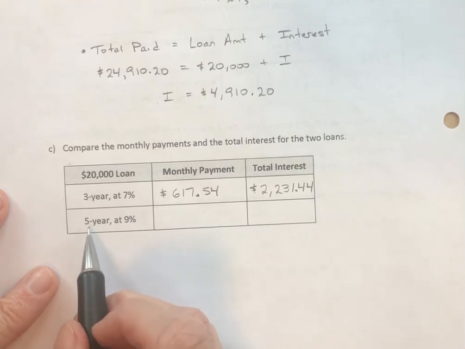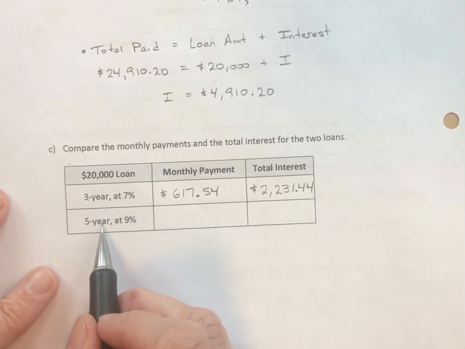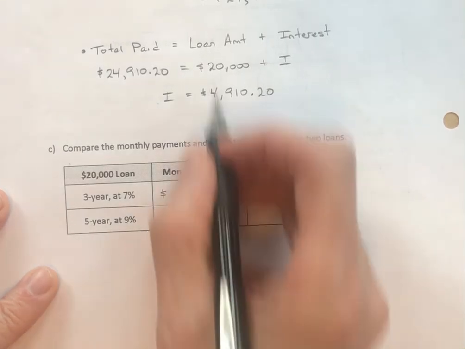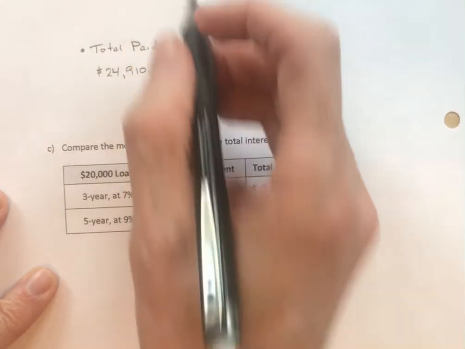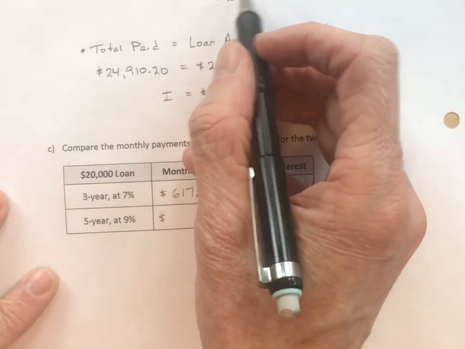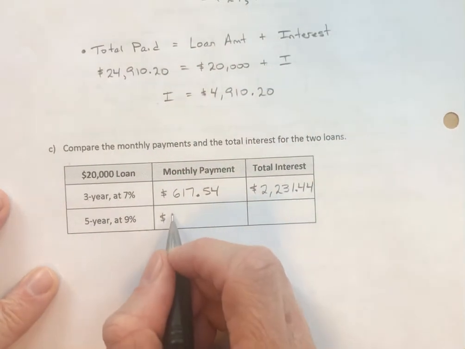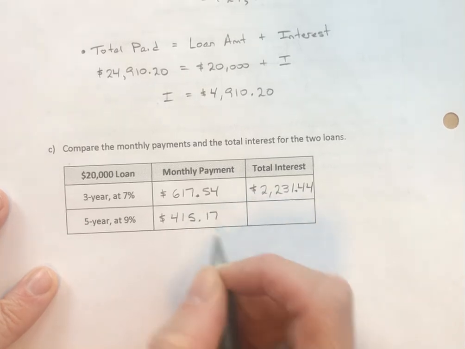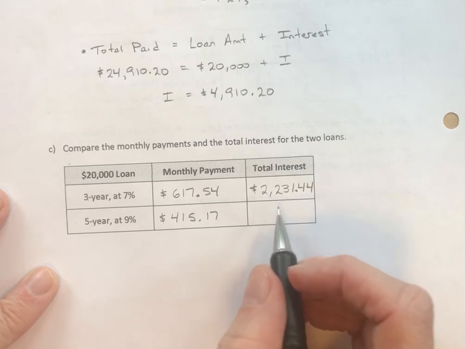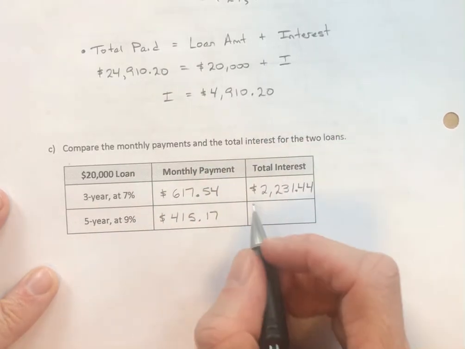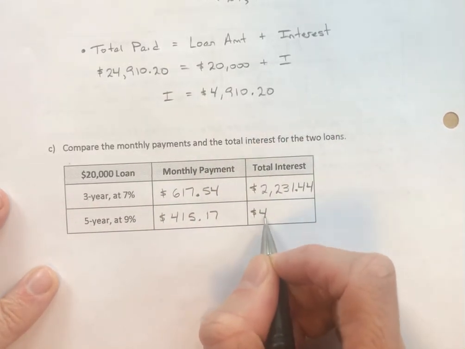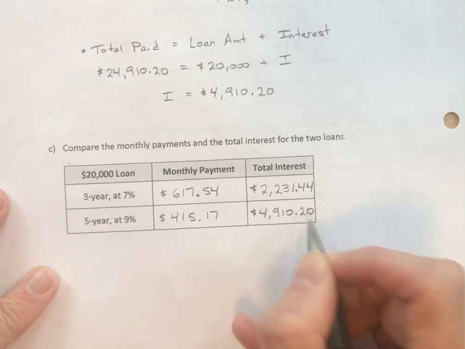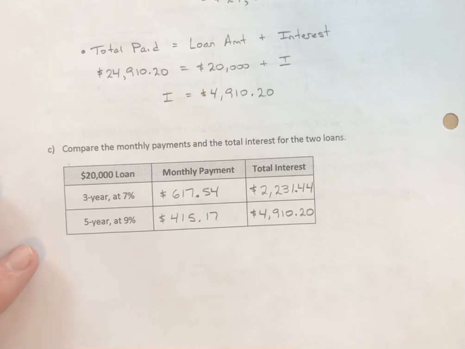For installment loan B, it was a 5-year loan, and we paid a 9% interest rate. Our monthly payment we calculated to be $415.17. And the total interest we paid to the bank, the fee, was $4,910.20.